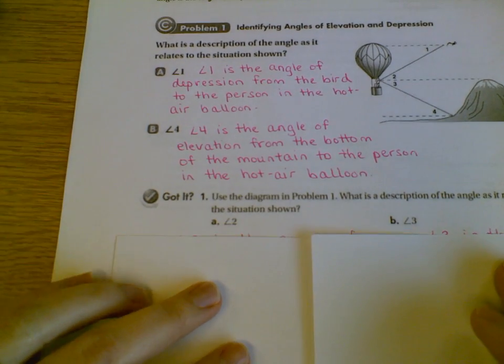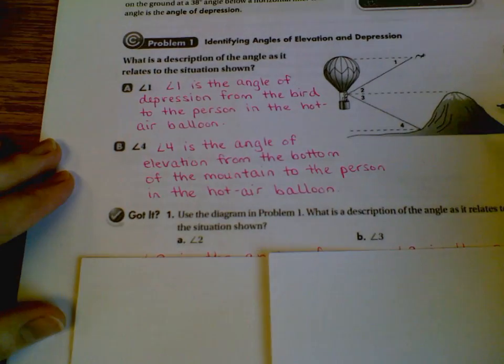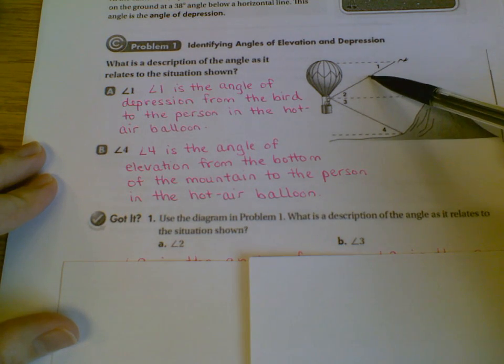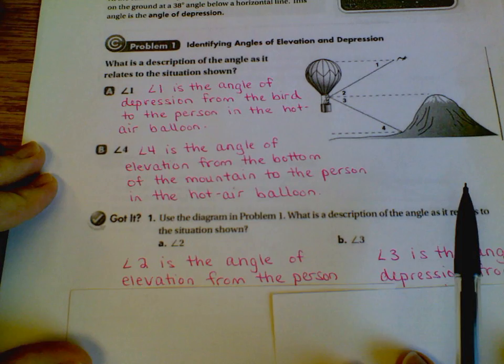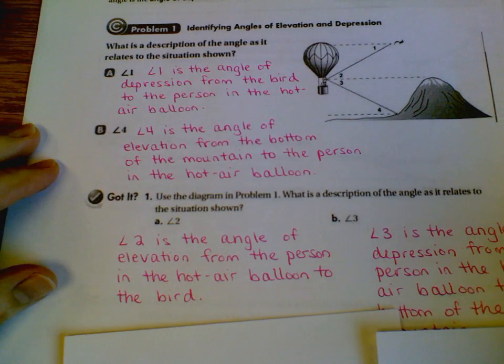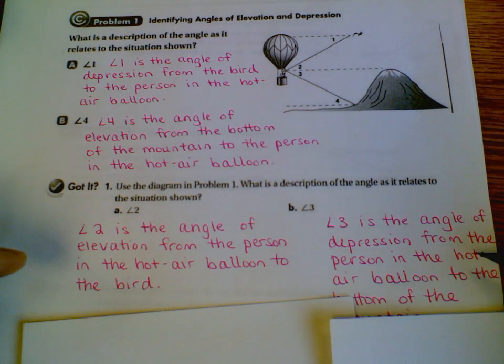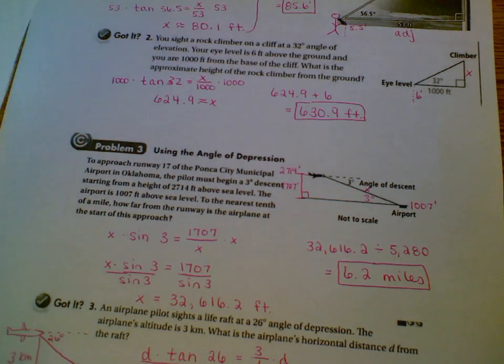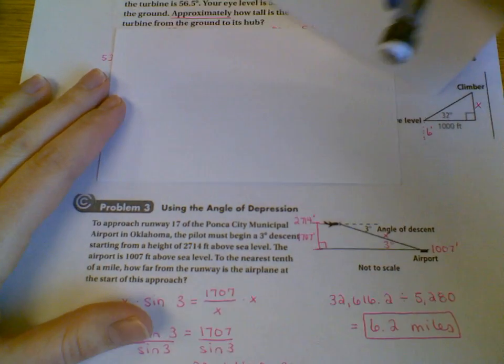So in the got it question, it's asking you to use the same picture in problem 1, and it's asking me to describe angle 2. So here's my horizontal line. This top line is angling up, so that means it's going to be an angle of elevation. And then angle 3 is angling down, so that would be an angle of depression. Again, I took it a step further and described from what point the angle started to the other point. You don't have to do that, you just have to tell me if it's an angle of elevation or an angle of depression.